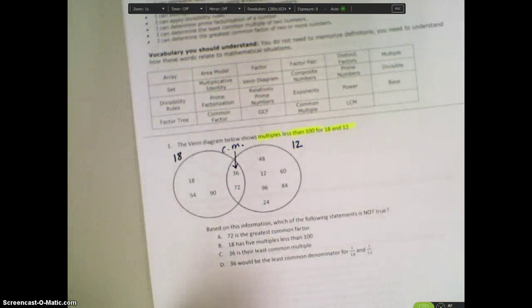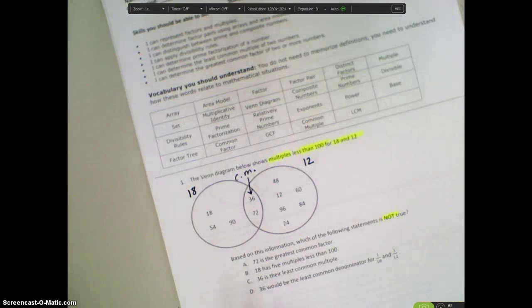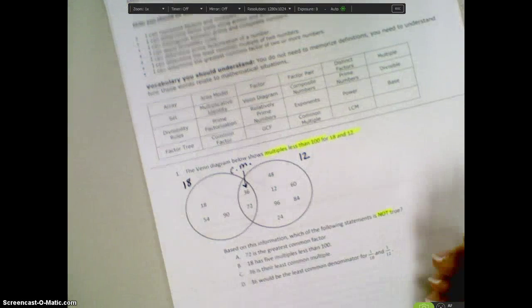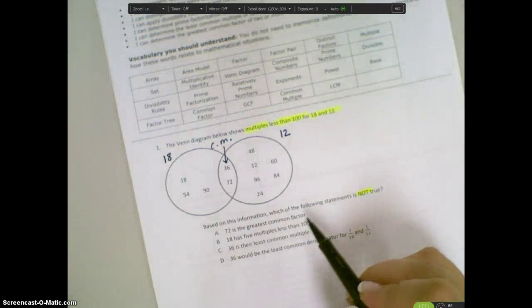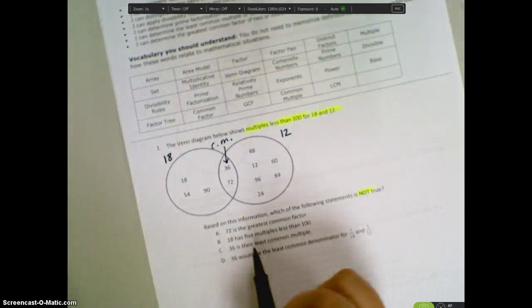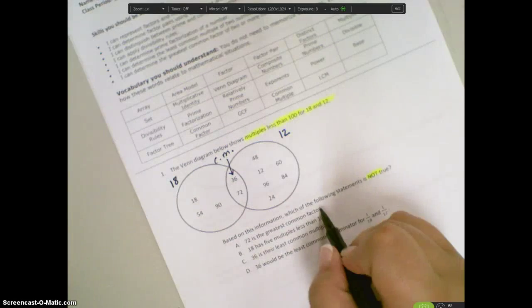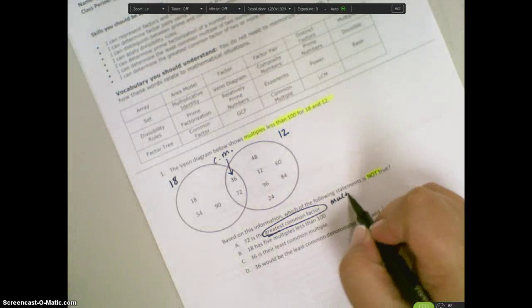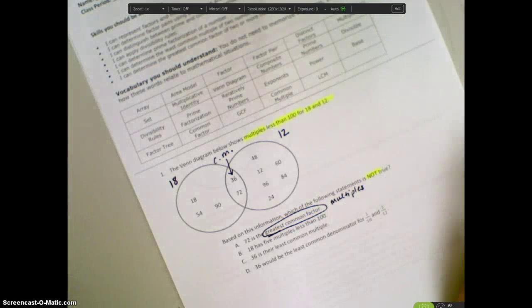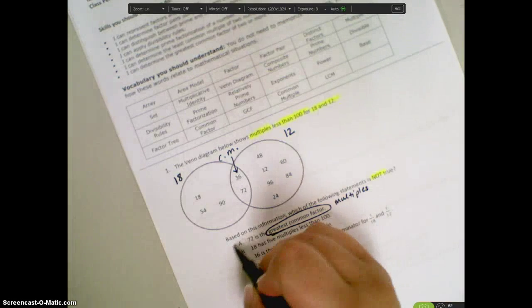Based on this information, which of the following statements is not true? So this whole "not" needs to be highlighted because it's important. So not true. A, 72 is the greatest common factor. This answer choice is tricky, because 72 is the largest common one, but we are not talking about factors. We are talking about multiples. If that had said multiples, that would have been true. So 72 being the greatest common factor, that's not true.